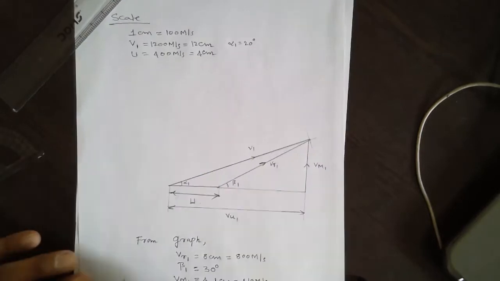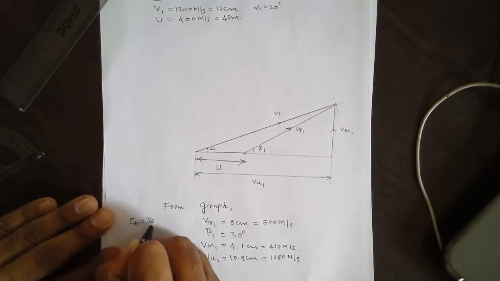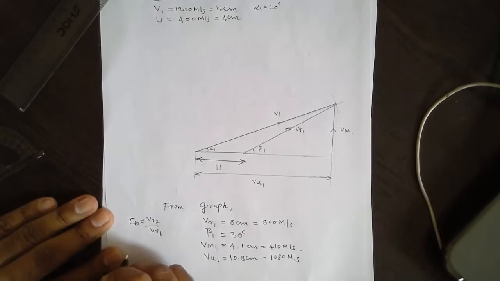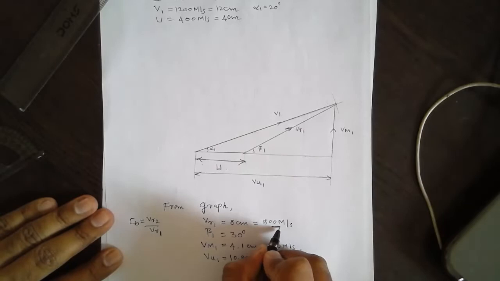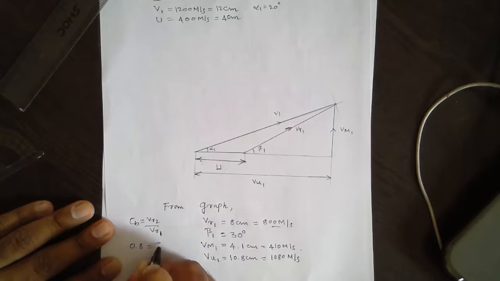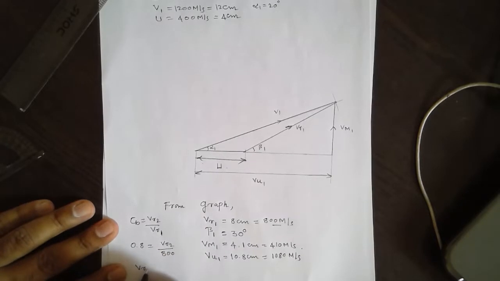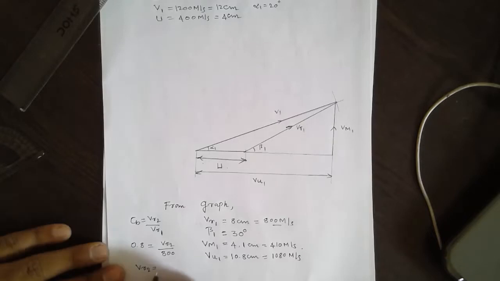Also we know the formula, that is CB is equal to VR2 divided by VR1, and the VR1 value we know is 800 meter per second. CB is equal to 0.8, VR2 divided by VR1, VR1 is 800 meter per second, then VR2 is, in the calculator you have to find out the VR2 value for construction of the velocity triangle, V2.